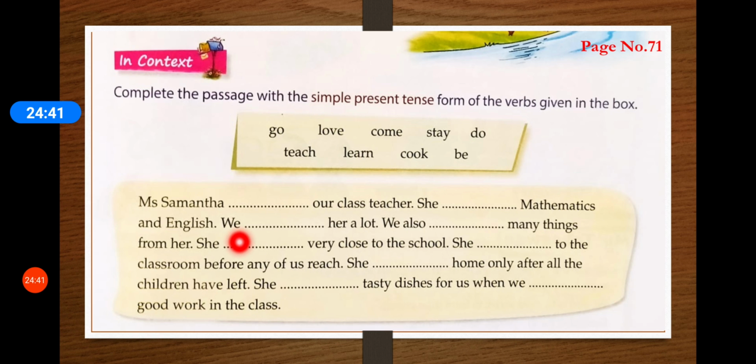Like here it is we. With we, what should come over here depending on the sentence? You have to read the passage carefully and then search which verb would fit in and then decide depending on the subject whether you should add S or ES or not.